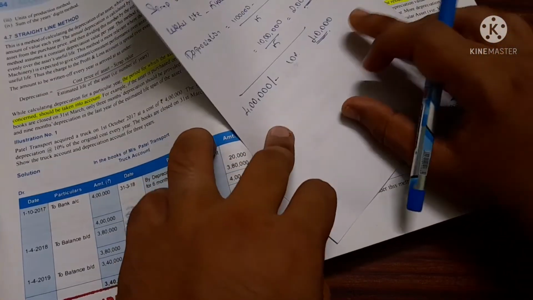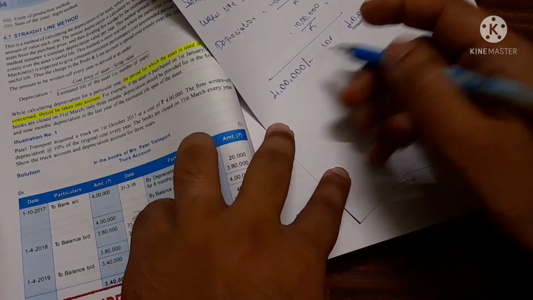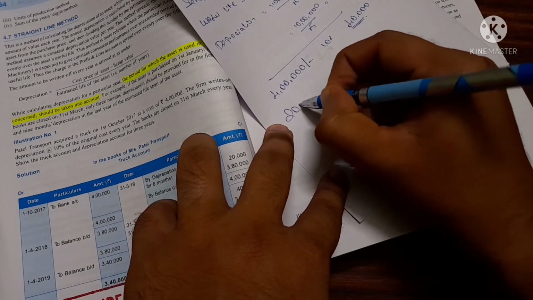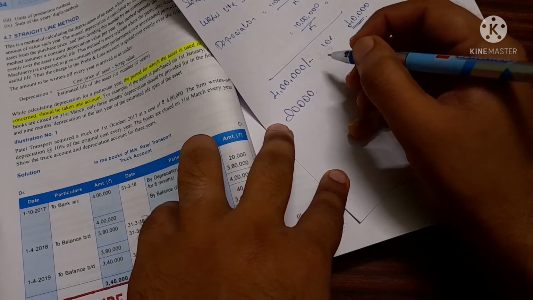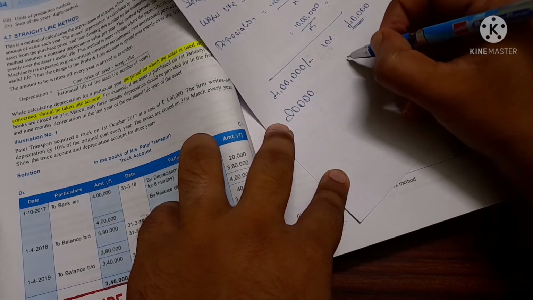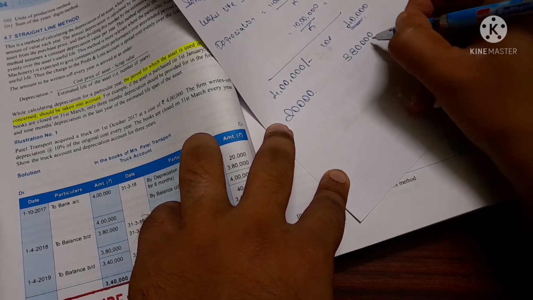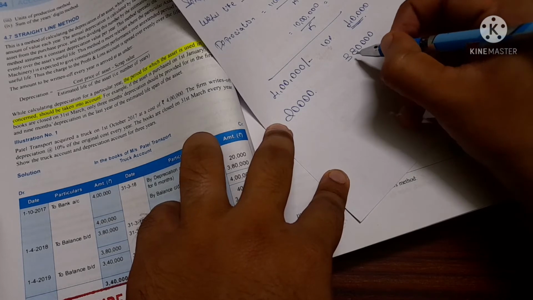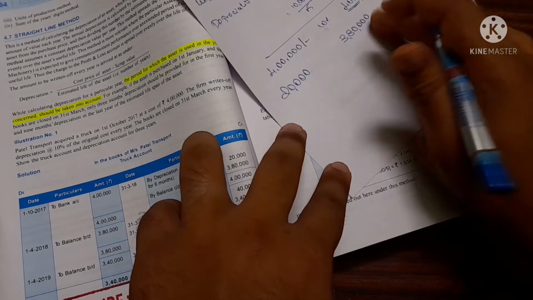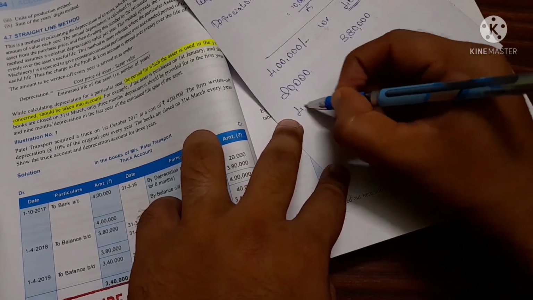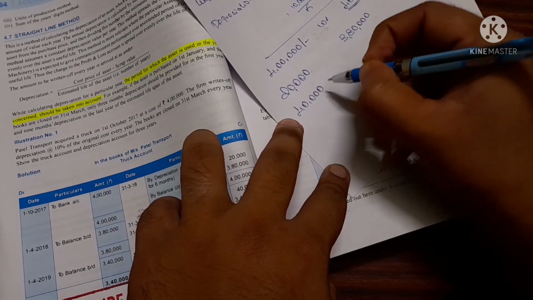So for 1 year 40,000 depreciation means for 6 months 20,000 will be depreciated, and at the end of the first year the value of the machine will be 3,80,000.